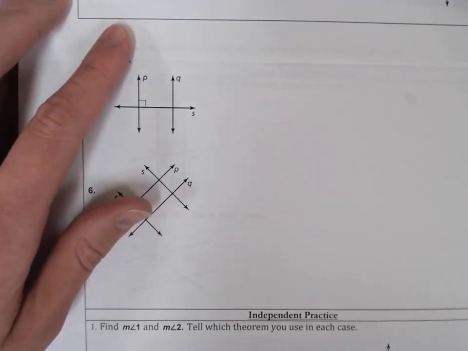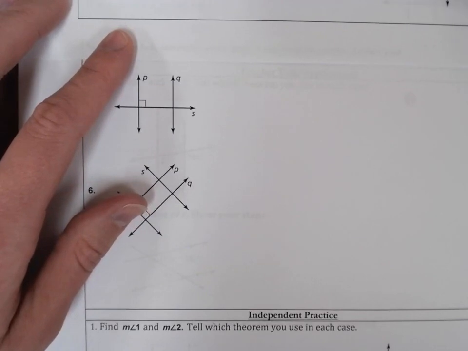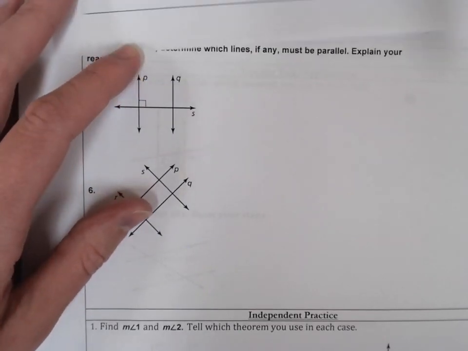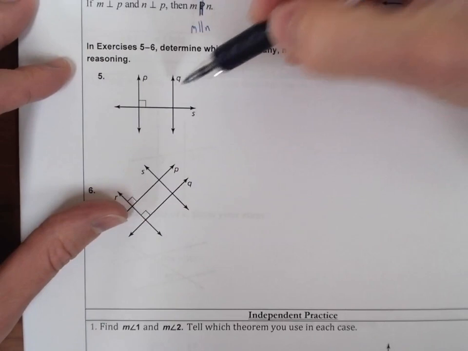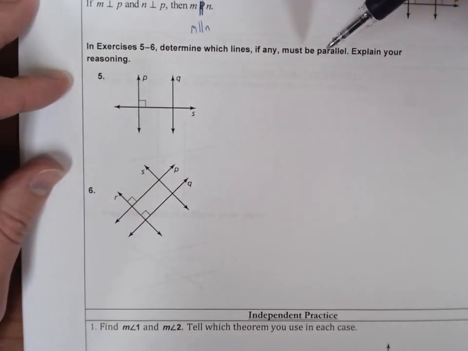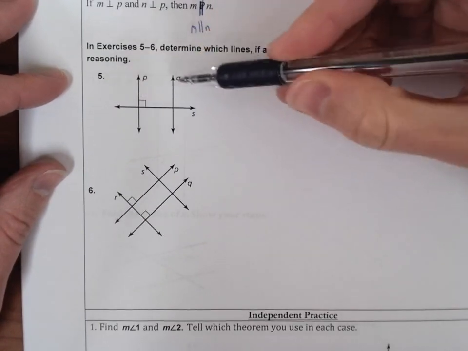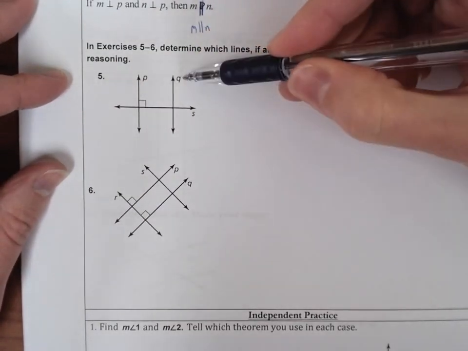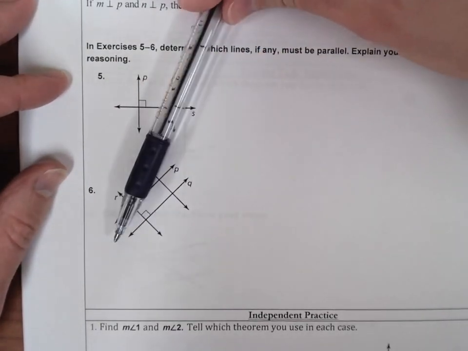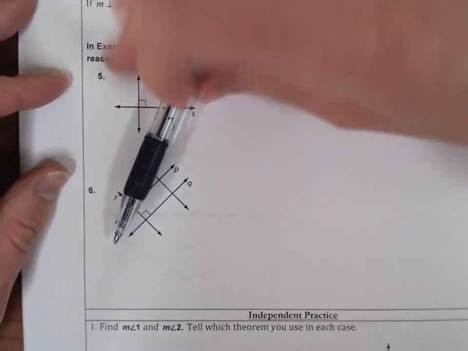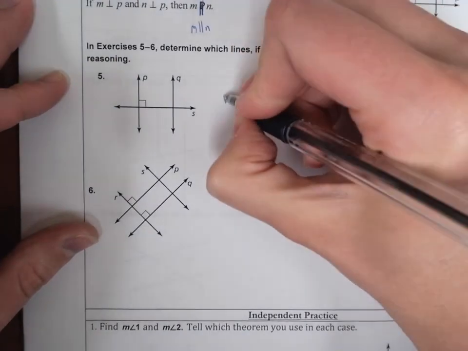If one is perpendicular to parallel lines, then they must be perpendicular to both. That's not the example we have here. We don't know if these are parallel. We're trying to see if we can prove they're parallel. This line is perpendicular. We can't change that. There's nothing about this line that we know. So there's nothing saying that this line couldn't be coming through at an angle instead, which would obviously not be parallel to P. So there's not enough information on number 5.